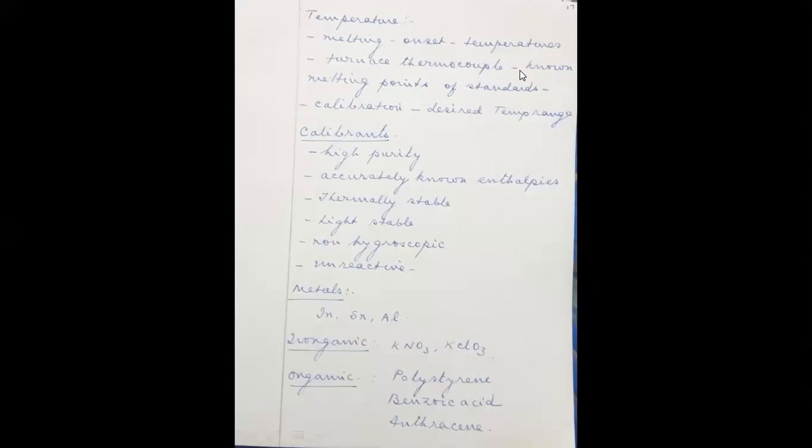In order to understand the behavior of the differential scanning calorimetry, first of all, it has to be experimented with substances whose melting points are well known. So the melting point of a standard substance is known, and that substance is taken, kept in the differential scanning calorimeter, and then it is studied. So this is called a calibration of the instrument.